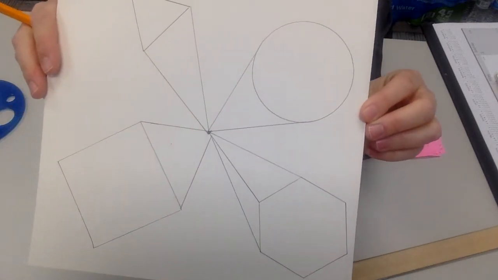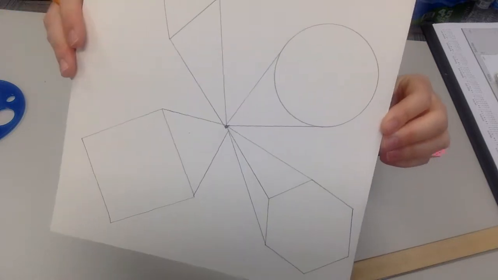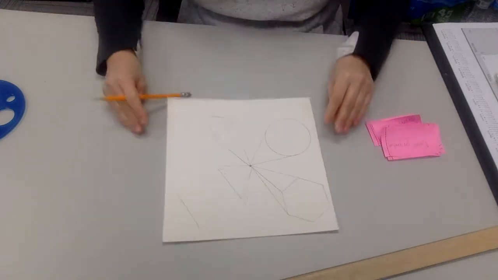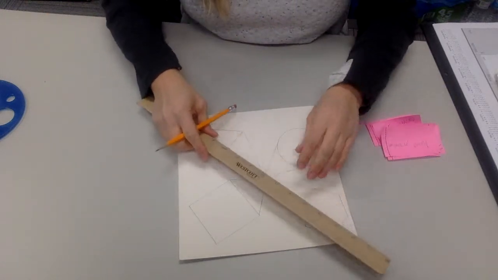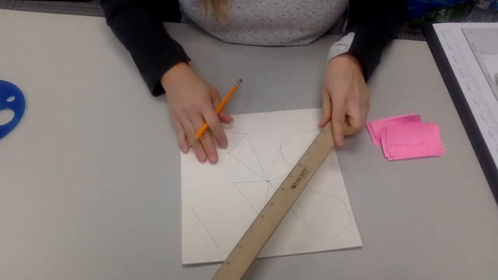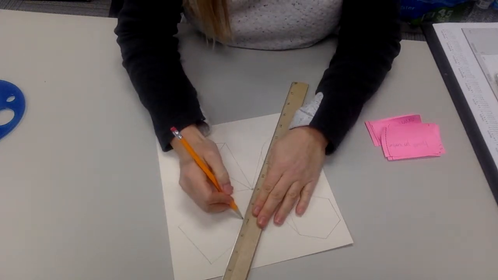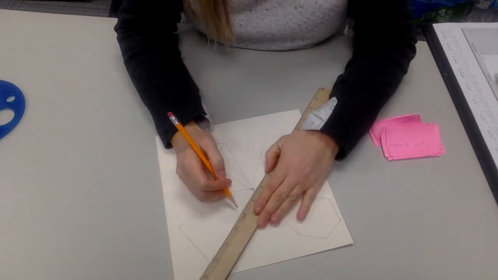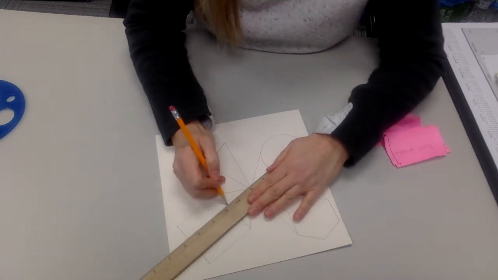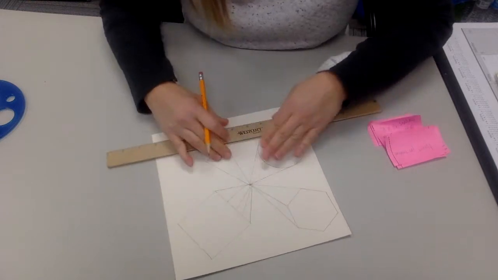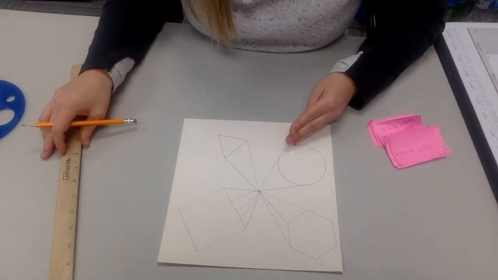Next step is to draw a few lines for our window lines. Our window lines are going to give this city picture depth. They're going to make it look like we're actually going back in space. Okay, so we'll start first with our square building. I'm just going to draw a few light lines using my ruler on the face of that square building. Okay, that's enough.